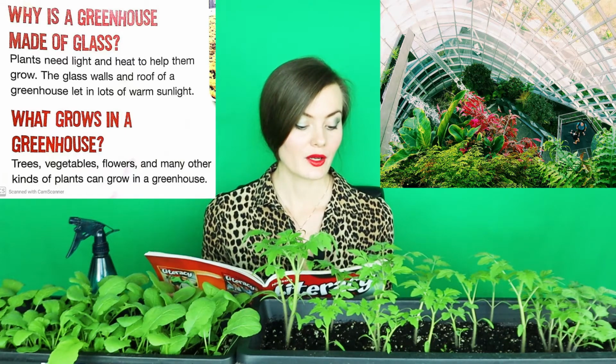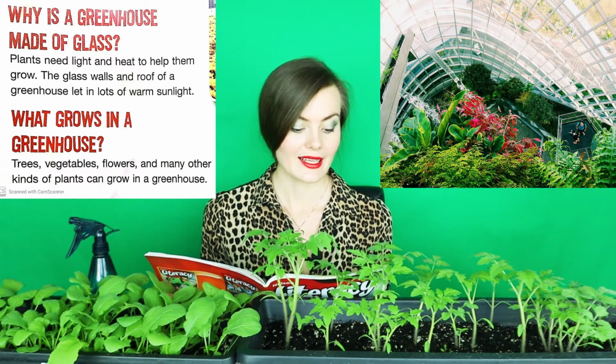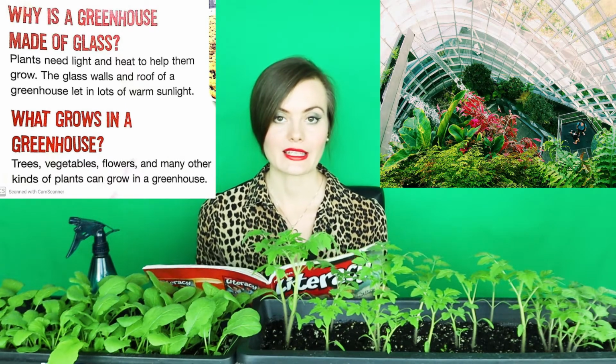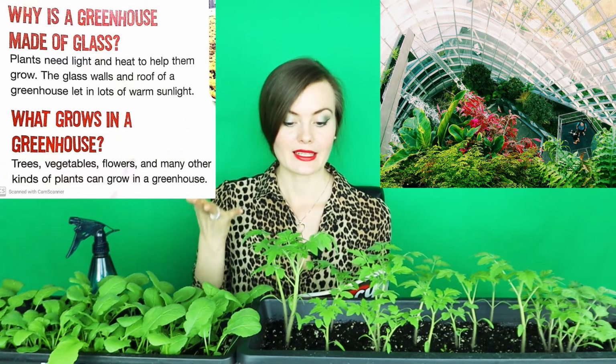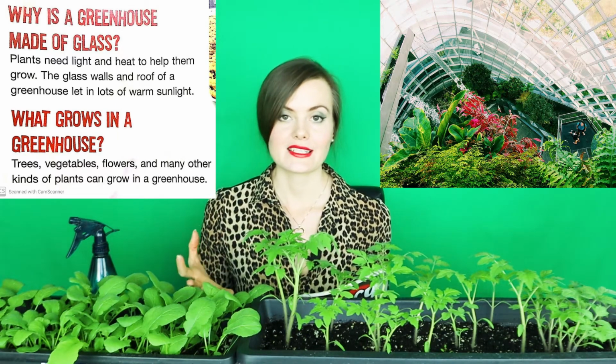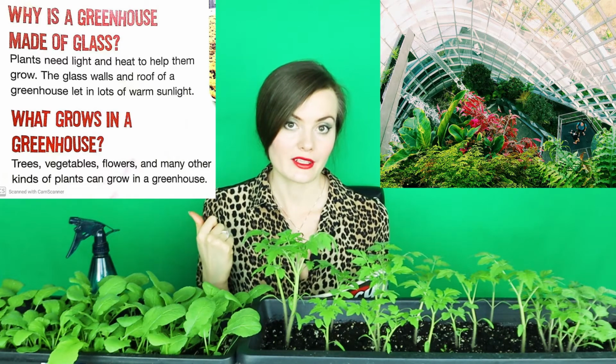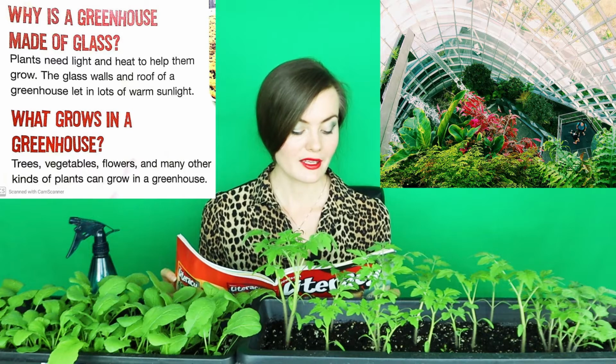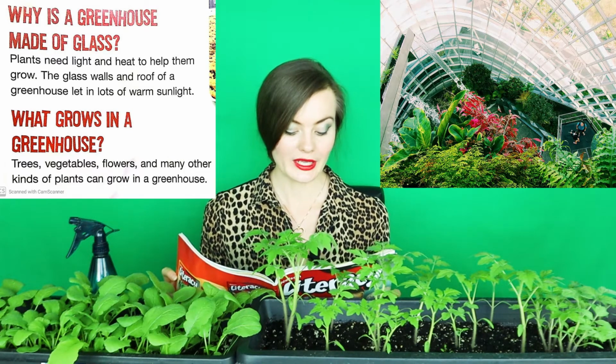Why is a greenhouse made of glass? Plants need light and heat to help them grow. The glass walls and roof of a greenhouse let in lots of warm sunlight. So it lets in the sunlight, but it doesn't let in the cold air, right? That's why plants can grow. What grows in a greenhouse? Trees, vegetables, flowers, and many other kinds of plants can grow in a greenhouse.